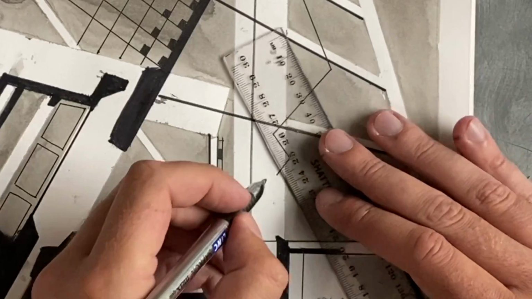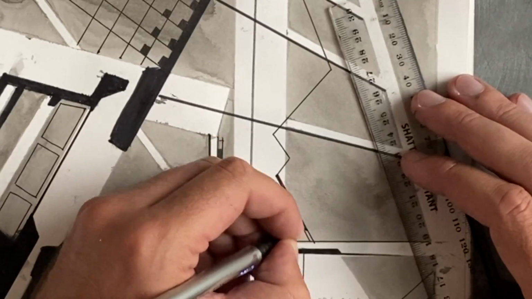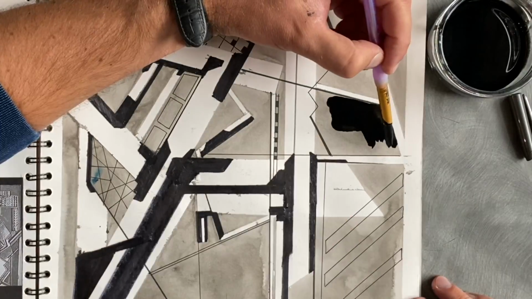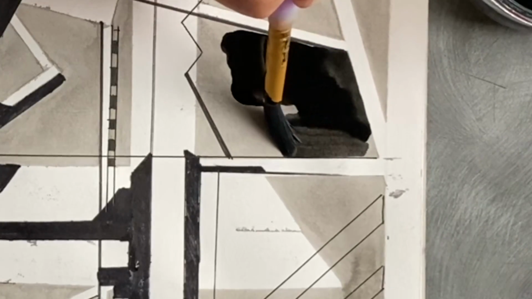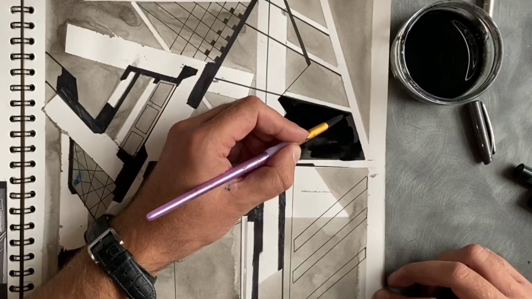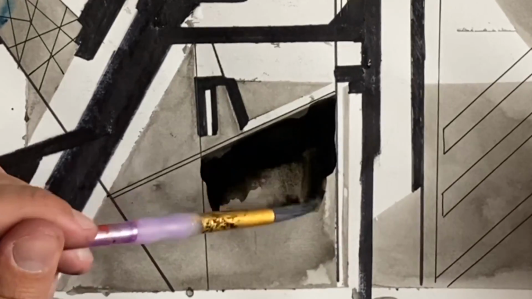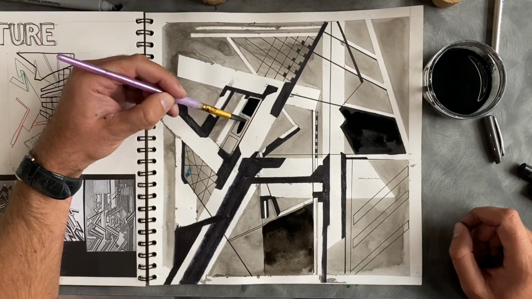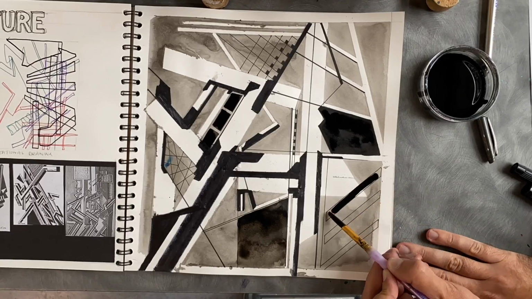Now you'll see on these lines that I'm doing here, I can go over lines, so don't be afraid of doing that. You can create these other layers. Now this is the second bit that I want to do, blocking out some large areas. I'm using pure black Indian ink here, and I'm just working out certain areas that I feel would be nice to have these negative spaces. So I've got areas of calm in the piece of work, and I've also got areas of focus, which could also have these extra details.